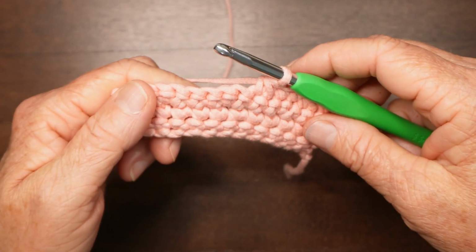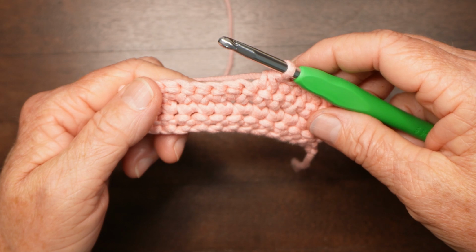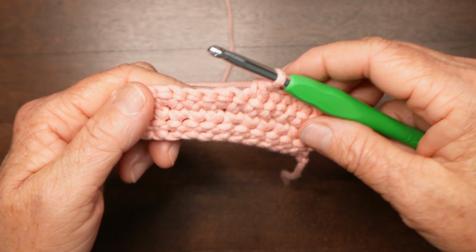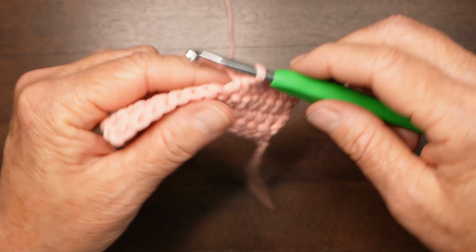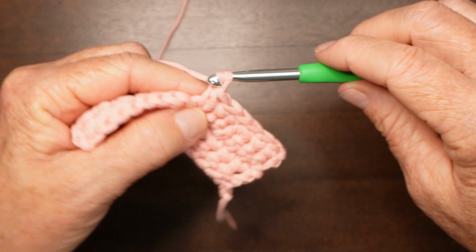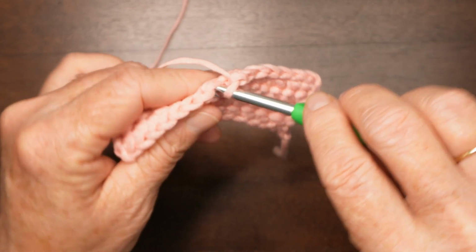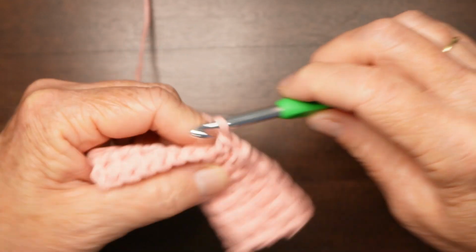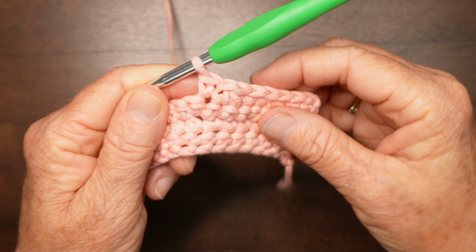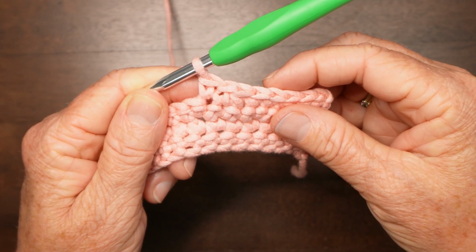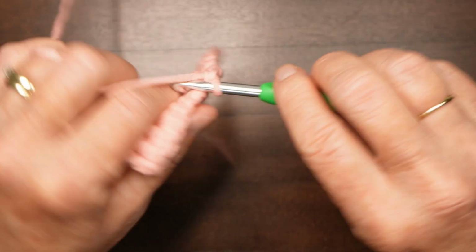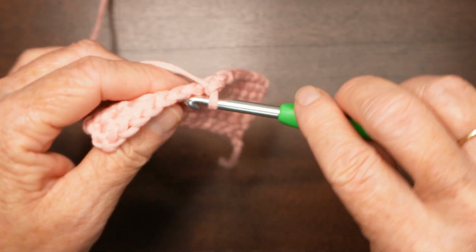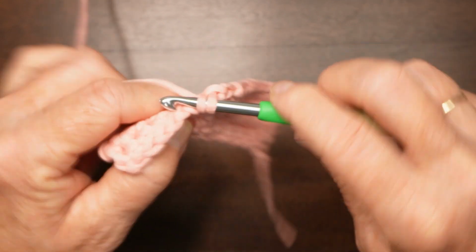Now, there are other ways to make an increase and a decrease because, like I said, it just means adding or subtracting stitches. So if I were to do a chain 1 and then single crochet in the next stitch, I've added a stitch, and that's my chain 1. So your pattern might ask you to do that. Anytime you are adding a stitch, you are increasing.